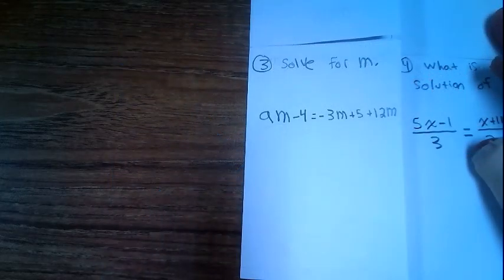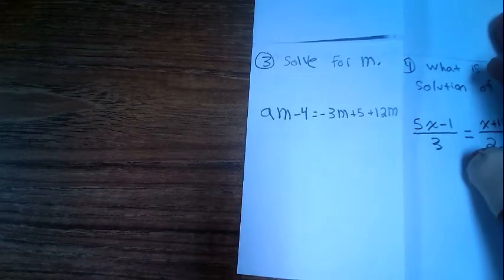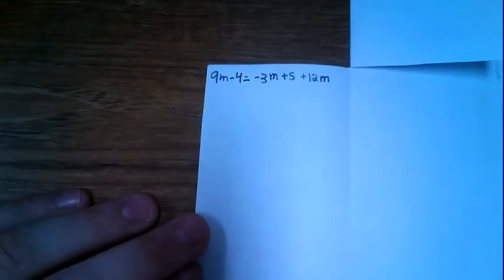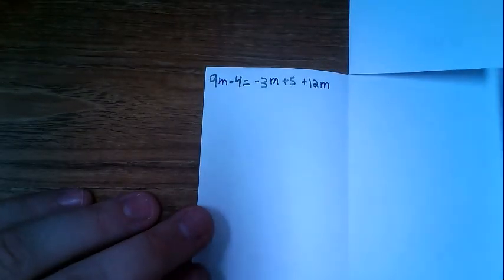And now let's look at number 3. So we're solving for m. We've got 9m minus 4 equals negative 3m plus 5 plus 12m. Kind of a lot going on in this one. So let's dive in. I'm going to open it up and I'm going to rewrite it on the inside, but I'm going to use blue for m and pencil for the rest.